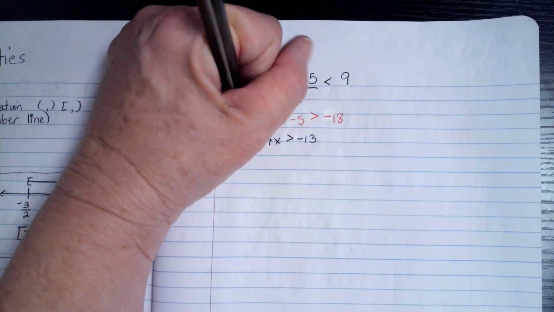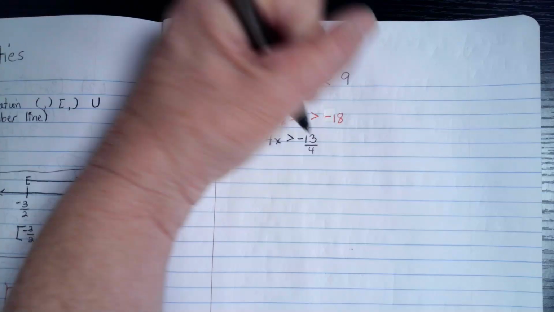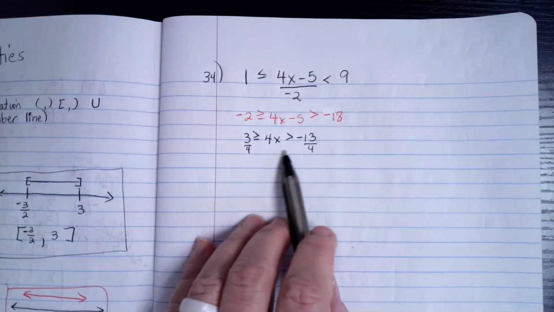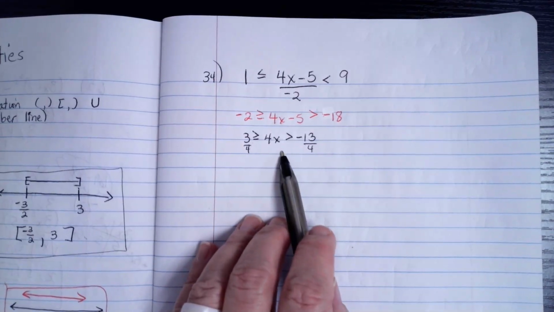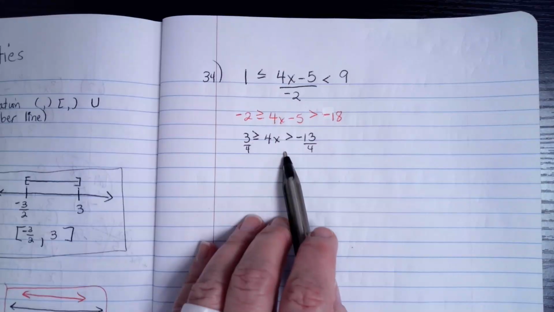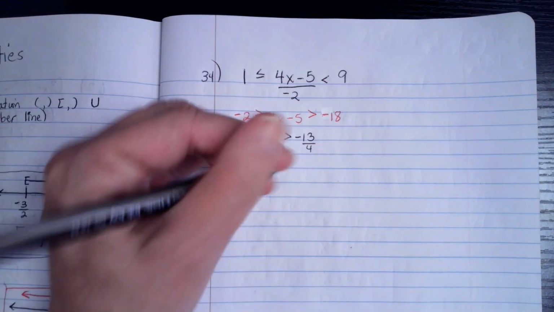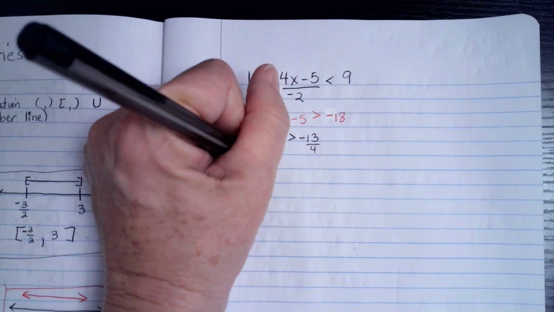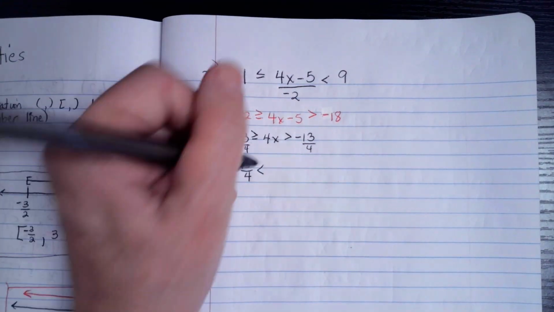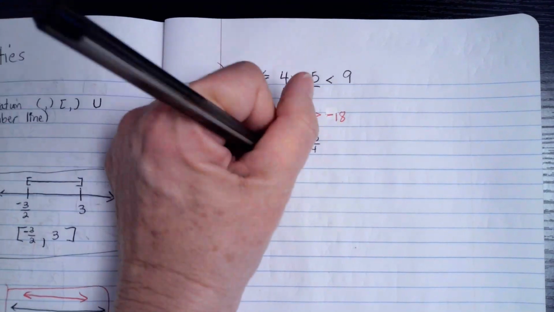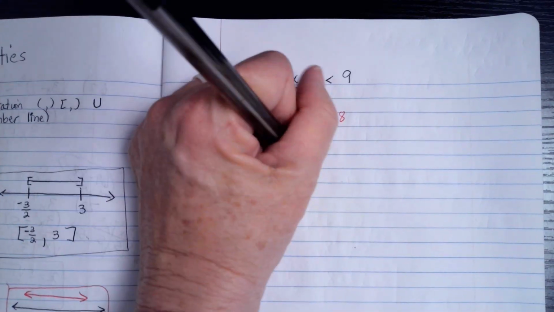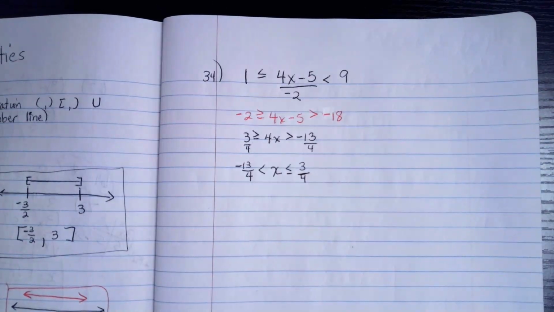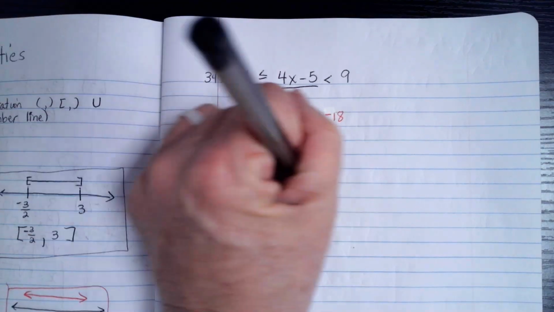Then we're going to divide by 4. None of it wants to divide nicely by 4, does it? So at this point, I would pick the whole thing up and reverse it so that negative 13/4 is on the left. So that becomes a less than. x is in the middle. Less than or equal to 3/4. Are you okay with what I just did? Okay, good. Box that because that's your inequality.